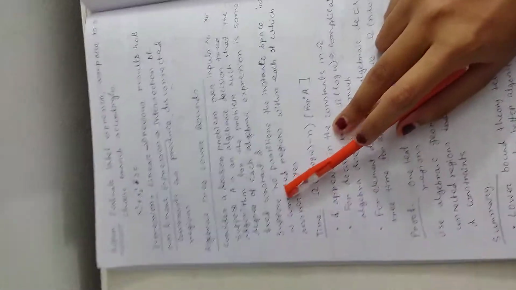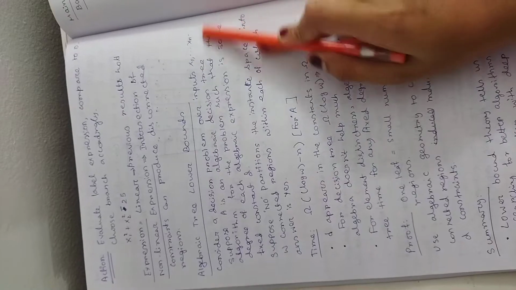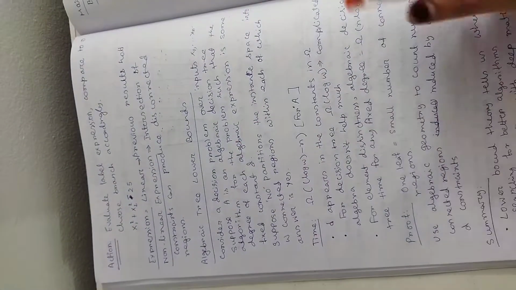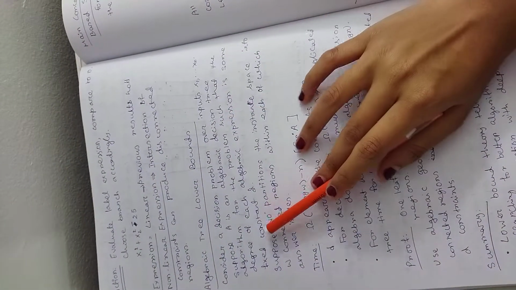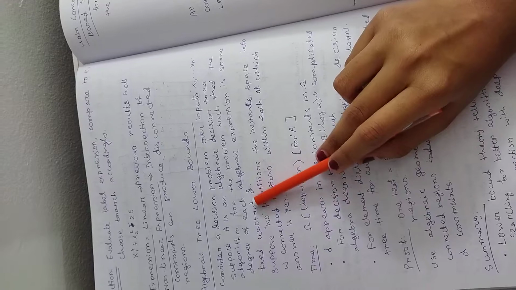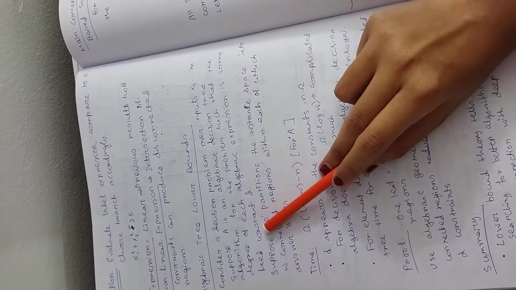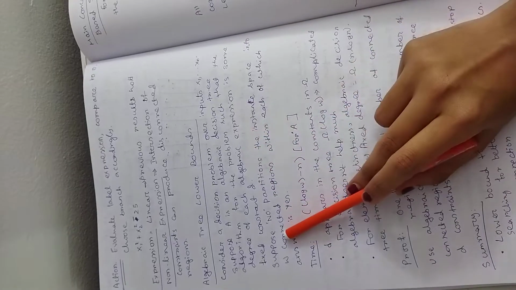So in this case we will find the algebraic tree lower bounds. First we will consider one decision problem where the inputs are x1 up to xn, and suppose A is an algebraic decision tree. Here the algebraic expression has some fixed constant degree d, so the value of d will be 2.